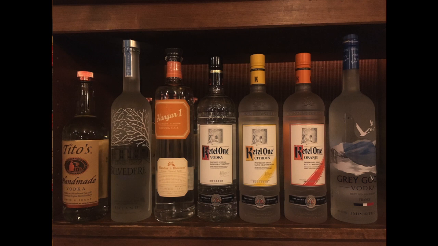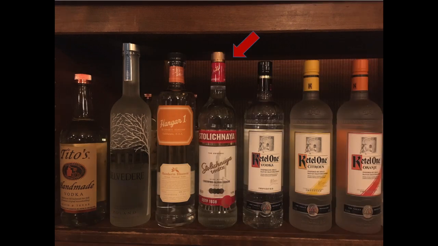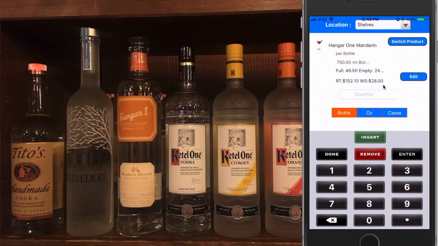So we have our products here, and this week we decided to start carrying Stoli, or we already carry it, but we're going to put it on the shelf here now instead of the doghouse, whatever. And we've decided to put it here between Hangar One Mandarin and Ketel One, which means our shelf will now look like this. So let's pop up our app again.